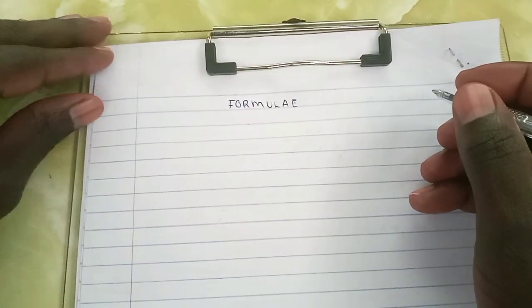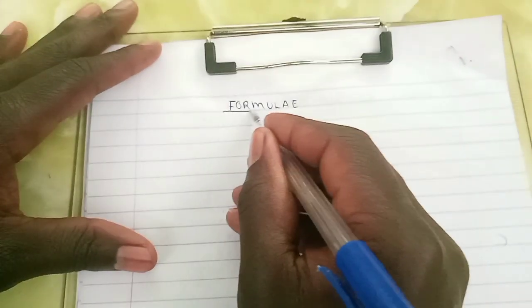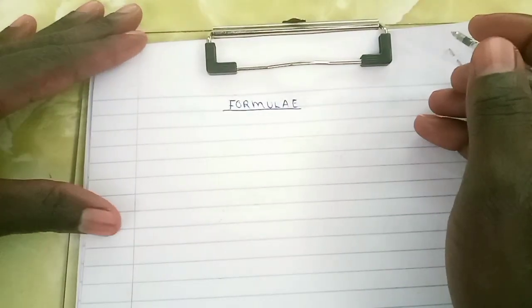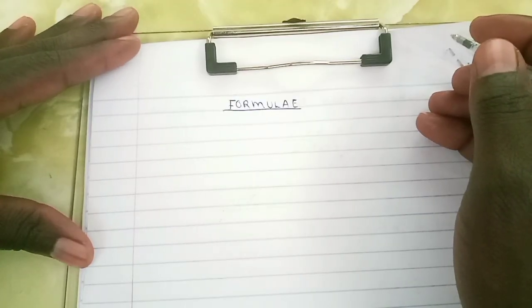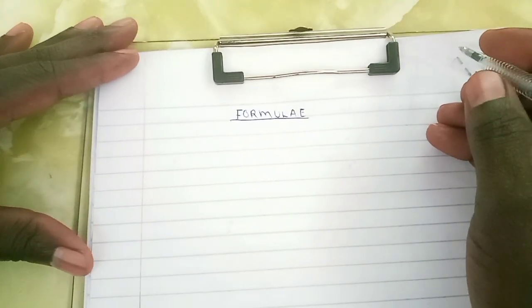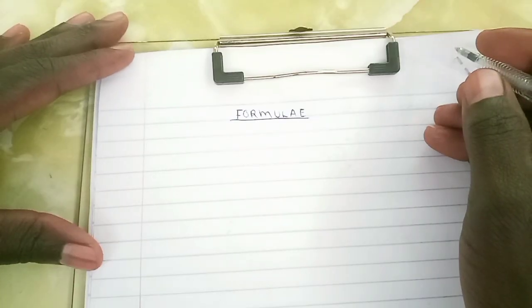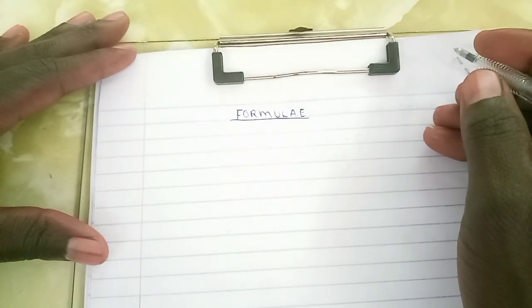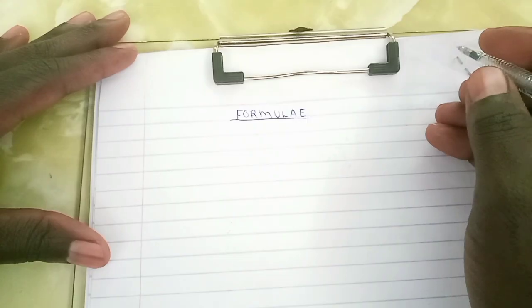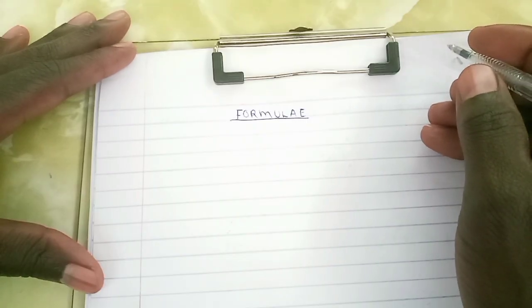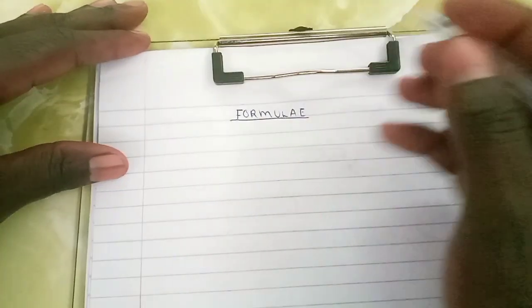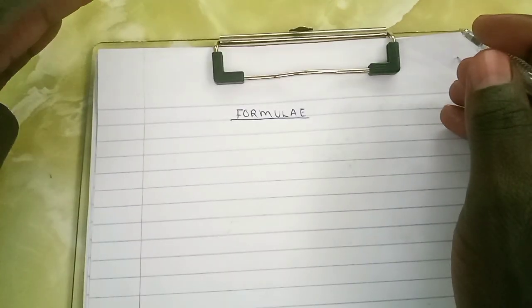In the topic formulae and variations, we have formulas which involve making a term the subject of the formula. To develop on this content, I'll start with the simplest examples as I go to the complex ones. So stay to the end of the video so that you can see how we can develop from the simplest formulas to the most complex formulas.